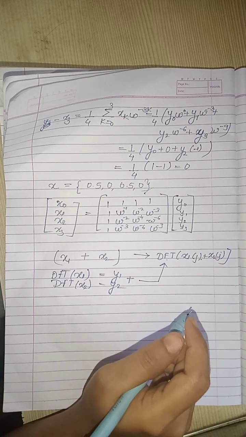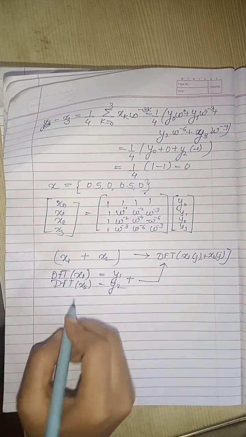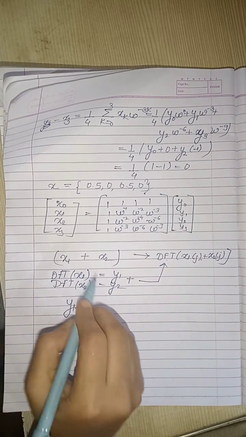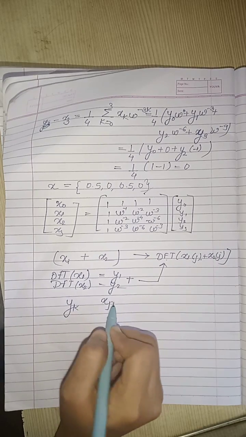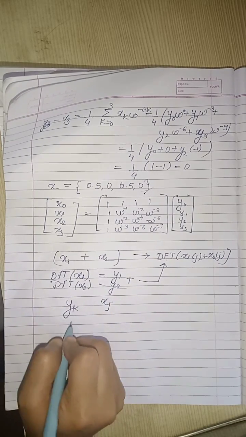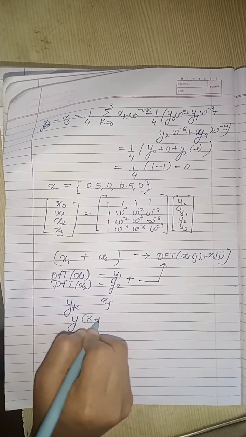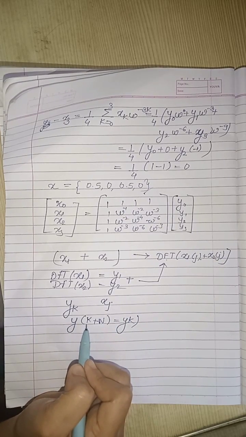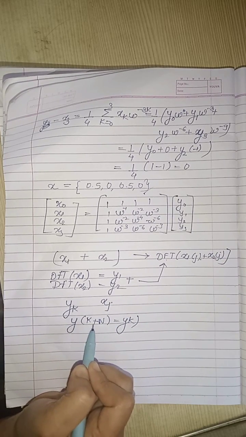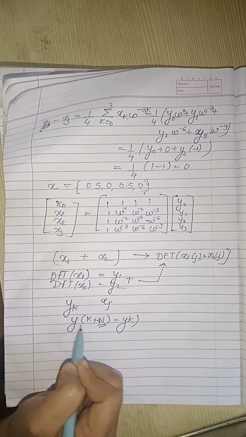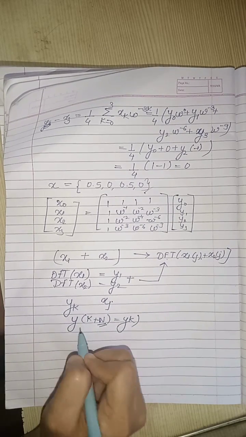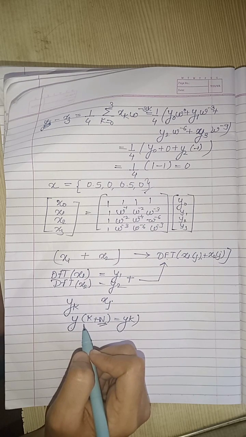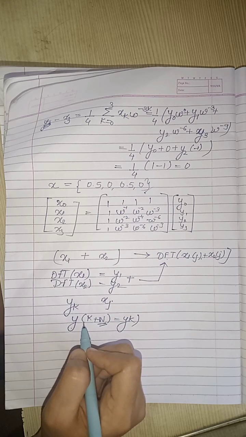Okay. Second one is the periodic property. The periodic property is nothing but if yk is the DFT, that is the transformation of vector xj, then what you can say is y of k plus n equals yk. So if there is an interval or a period of n, then the Fourier transformation has a periodicity. So it repeats after a certain period of time.